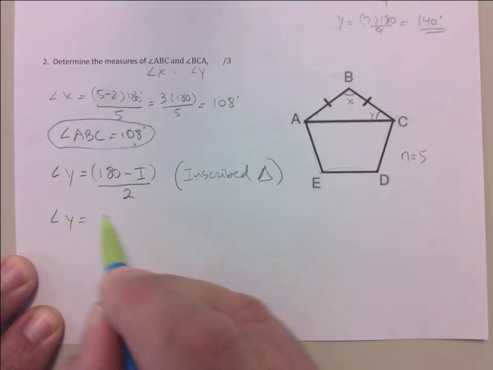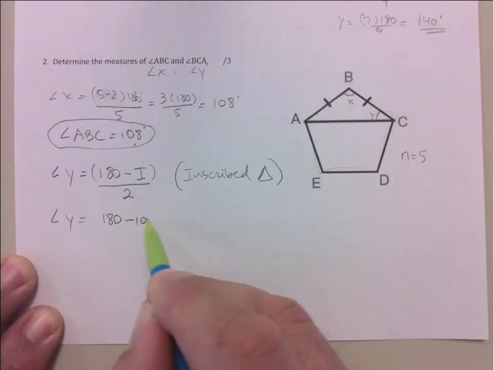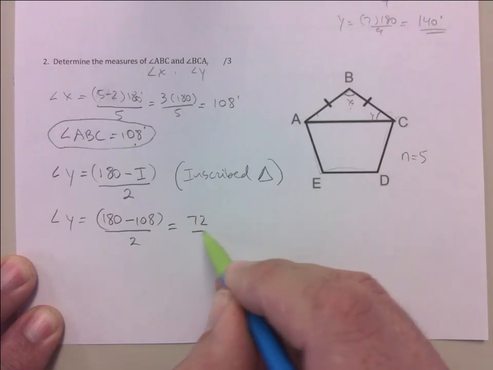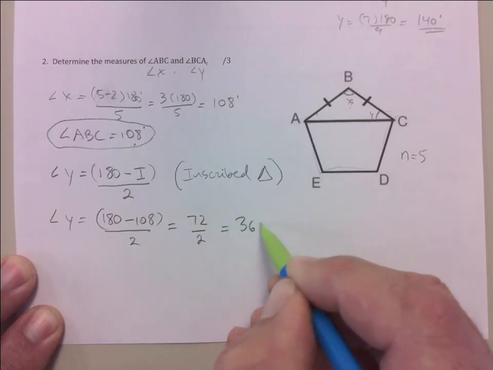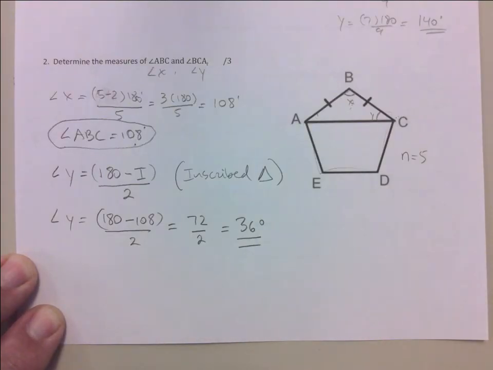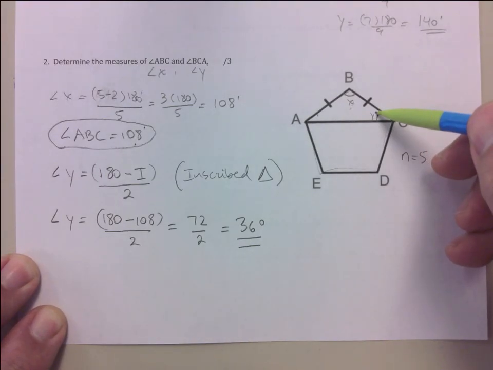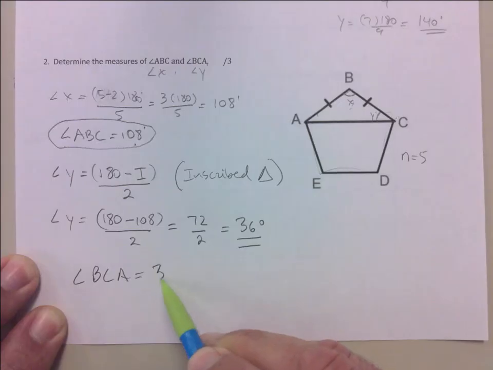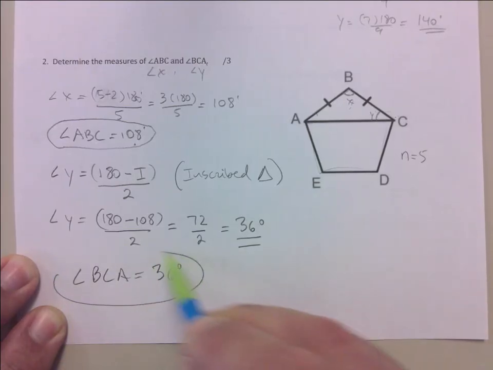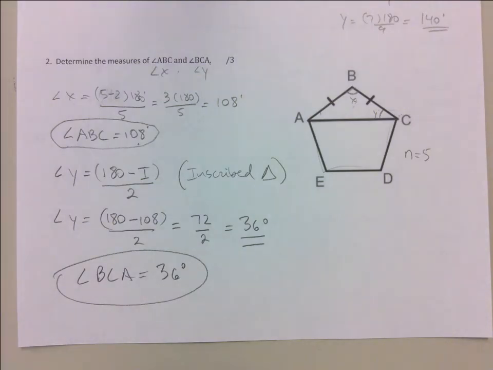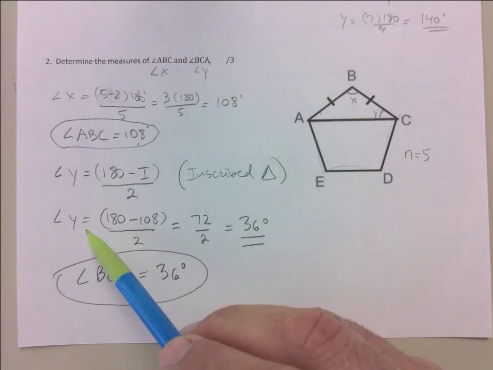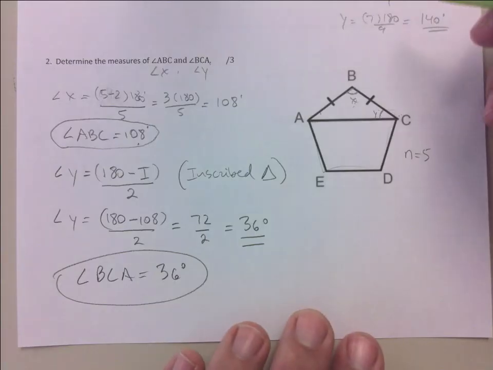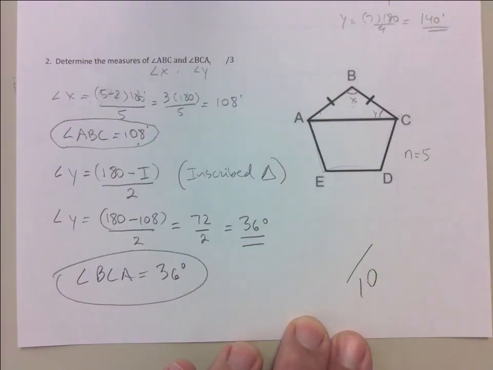So angle Y is 180 minus 108 divided by 2. That gives you 72 degrees divided by 2, which is 36 degrees. That is angle Y, which is angle BCA. So if you want to write it like this, you go for it. I don't care if you do 3-letter or single, you've already defined them up there, so you can stick with the letters you chose. So we've got 10 marks for this page, okay?